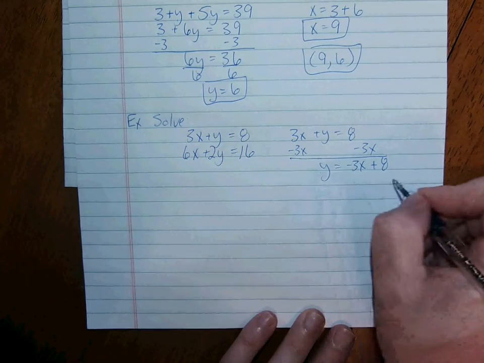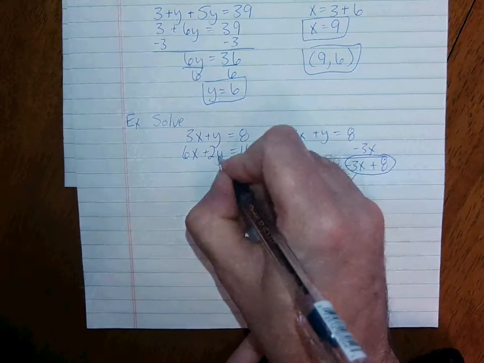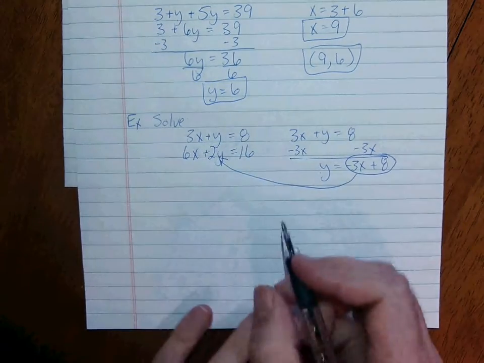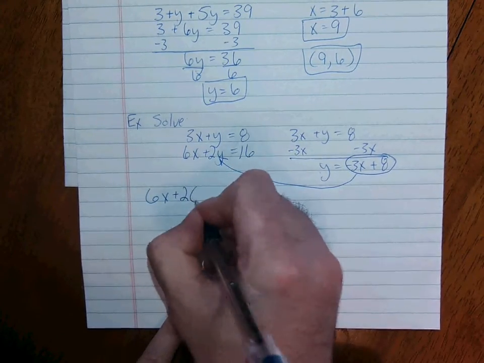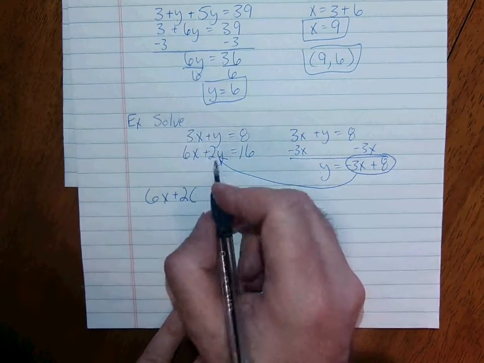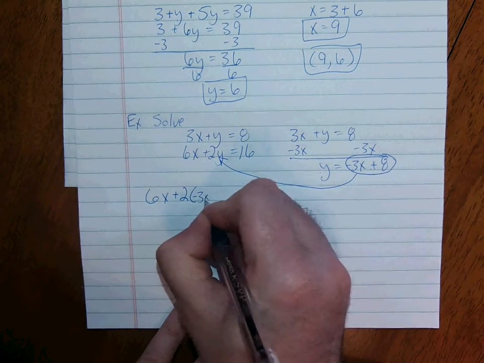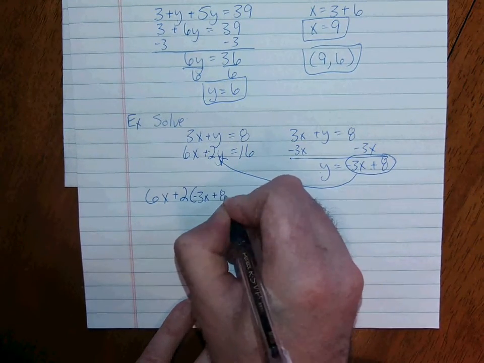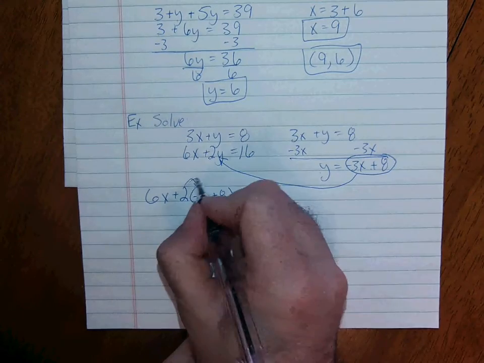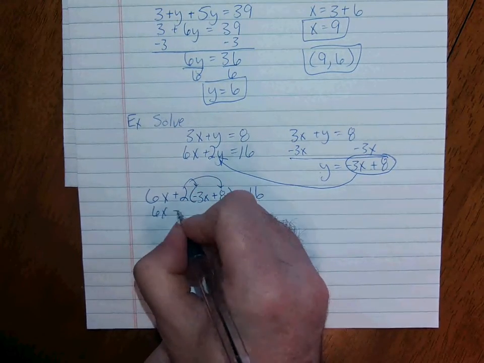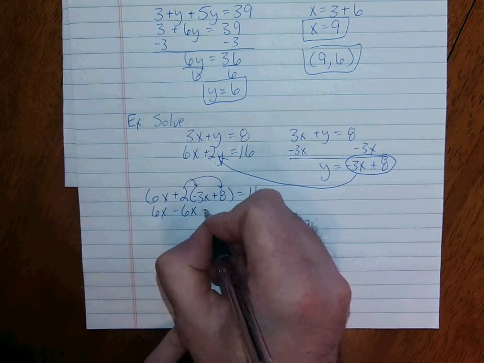Since now I have y equals something, I'm going to circle that. I'm going to draw an arrow over to the y and plug that in there. So now I have 6x plus 2. Since I have a number here, I'm going to put what I found in parentheses, because I'm actually going to have to multiply that out. So I'm going to have to use the distributive property. So you have 6x. 2 times negative 3 will be negative 6x. 2 times 8, 16.